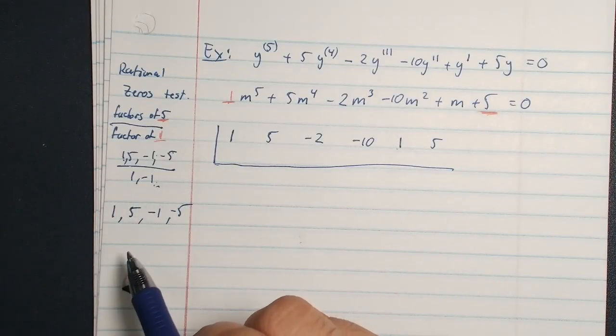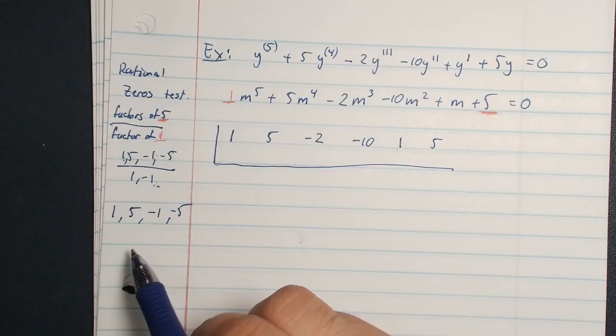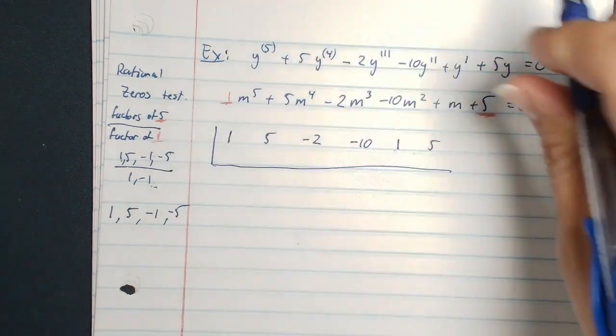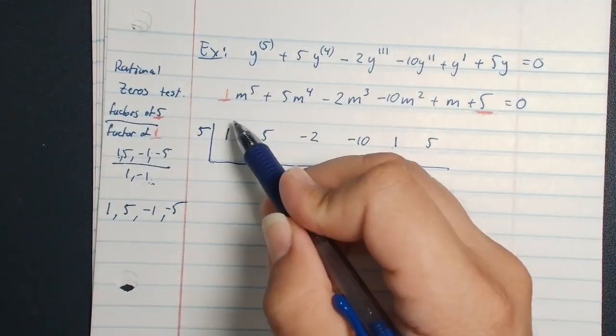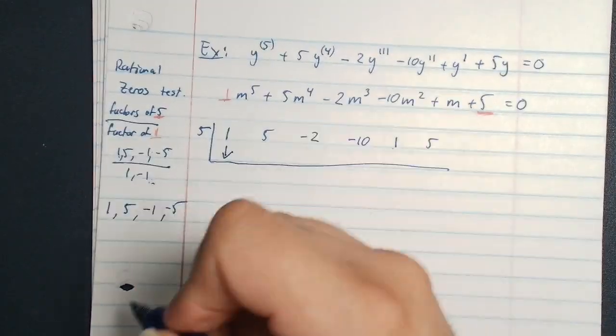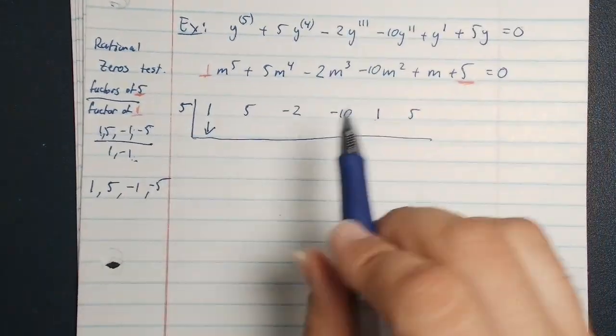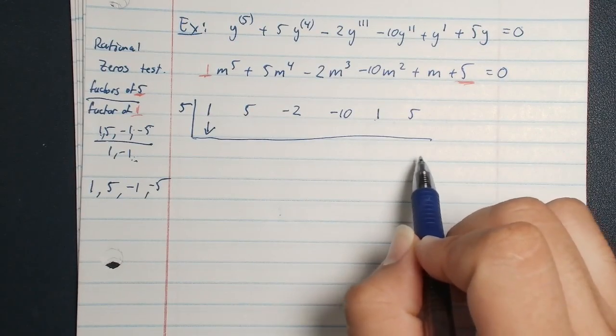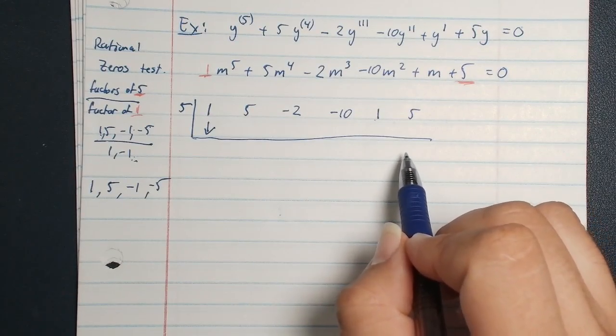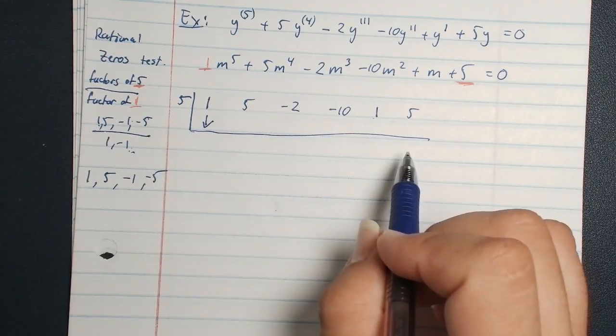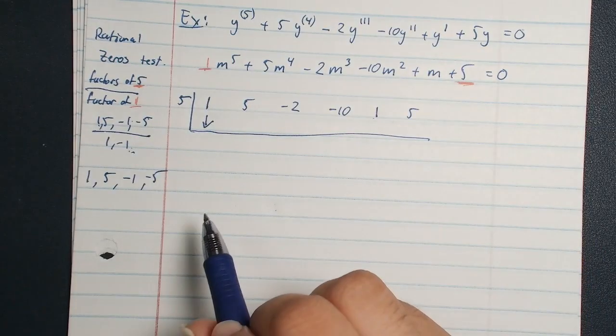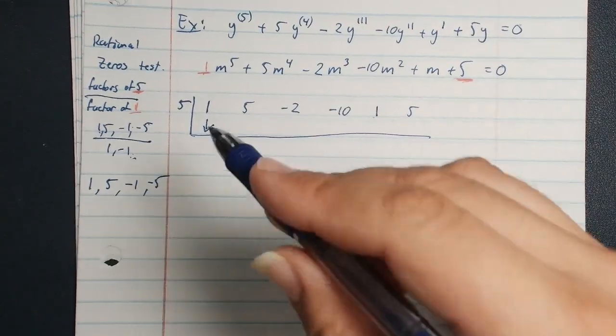So now we're going to divide synthetically by, you just pick one. If you're feeling lucky, go ahead and pick one. Let's go with 5. Okay, so drop your 1. This may or may not work. The way you'll know is if there's no remainder. If there's no remainder, then you divide it evenly, and that's a correct factor. If there is any remainder at all, then that's the wrong one, so you'll try a different one.